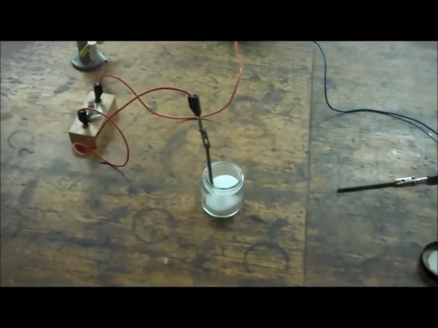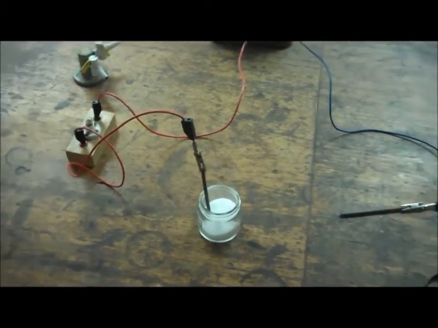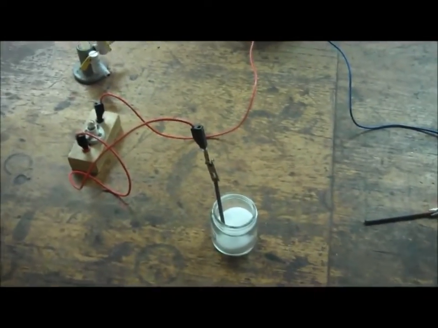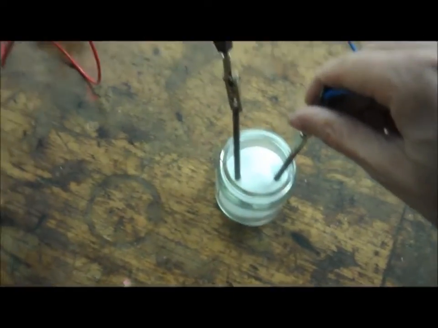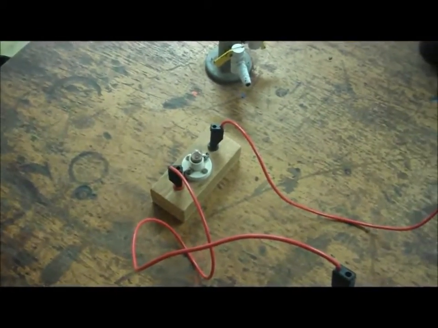One of the first properties that you need to know about is that when solid, ionic compounds cannot conduct electricity. So if we use the example of sodium chloride, which is an ionic compound, if you've got a solid compound, electricity does not conduct.